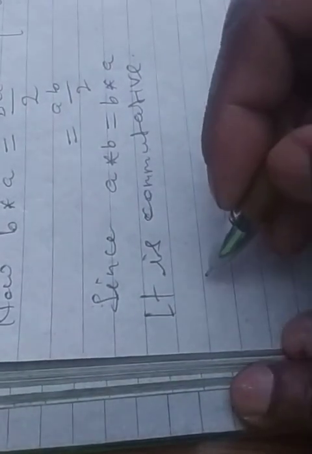Now if we take another rational number C, then (A star B) star C is equal to AB by 2 star C. Suppose we are taking star C, then we can write AB by 2 into C by 2, and this is equal to ABC by 4.